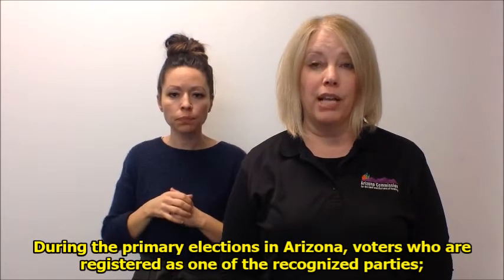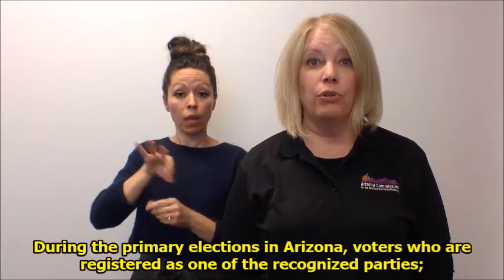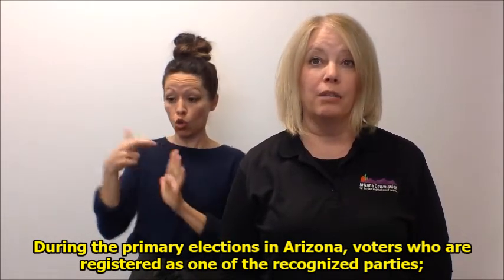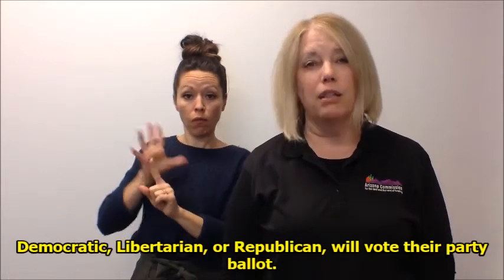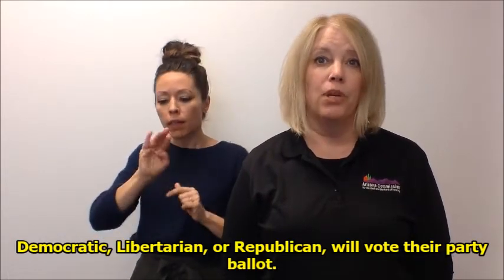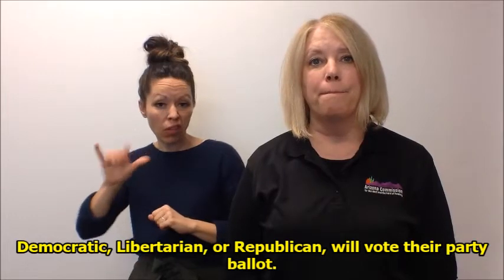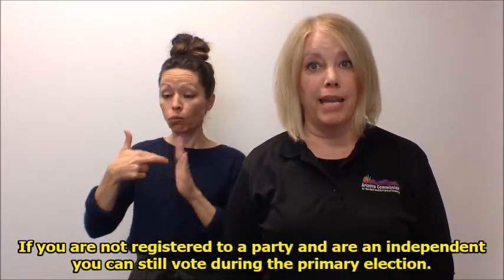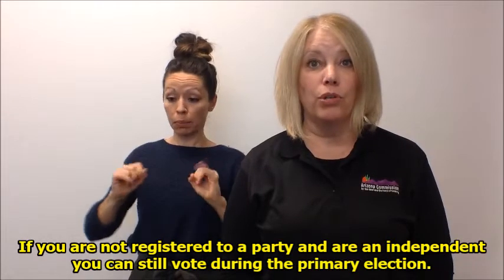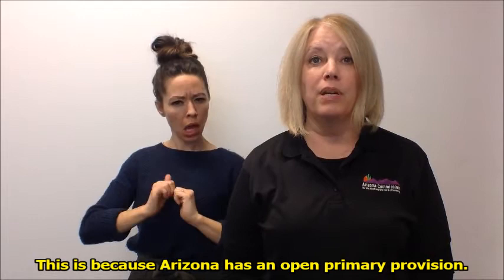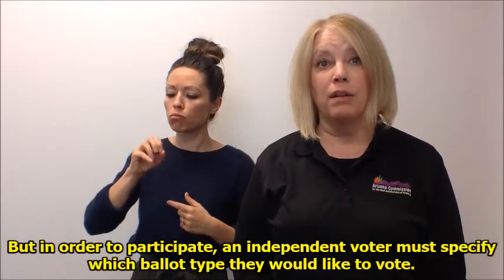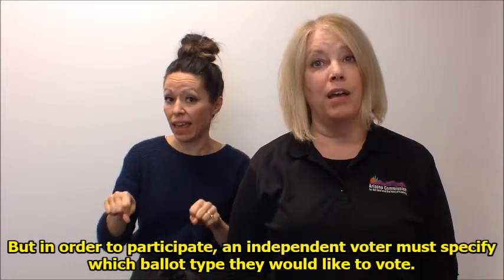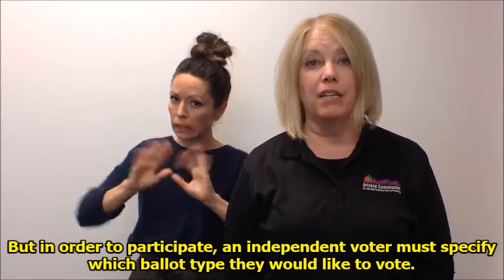During the primary elections in Arizona, voters who are registered as one of the recognized parties, Democratic, Libertarian, or Republican, will vote their party ballot. If you're not registered to a party and are an independent, you can still vote during the primary election. This is because Arizona has an open primary provision. But in order to participate, an independent voter must specify which ballot type they would like to vote.